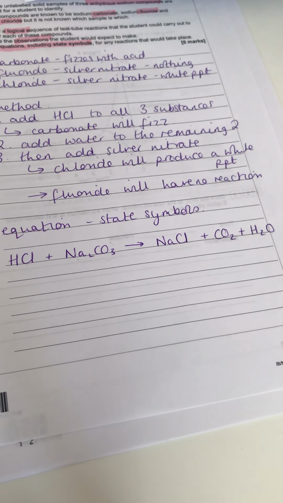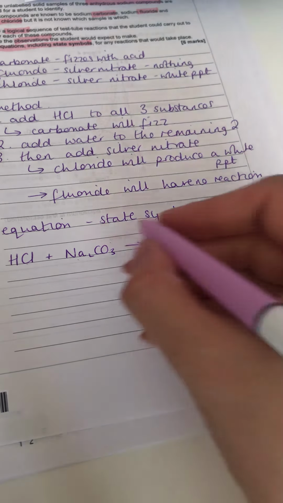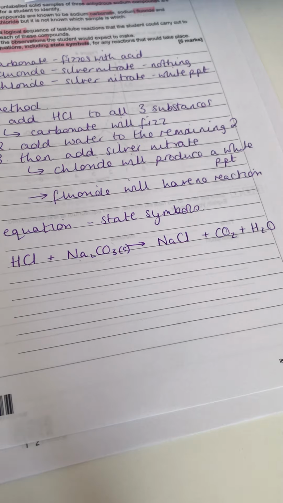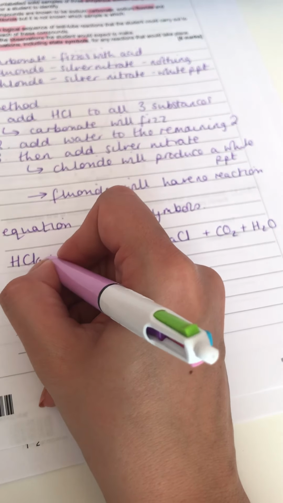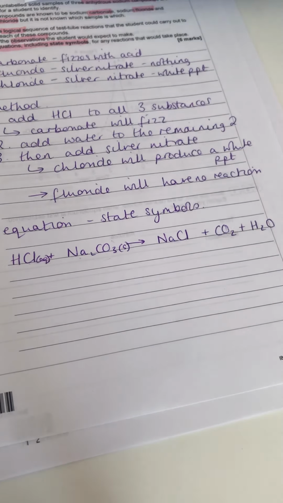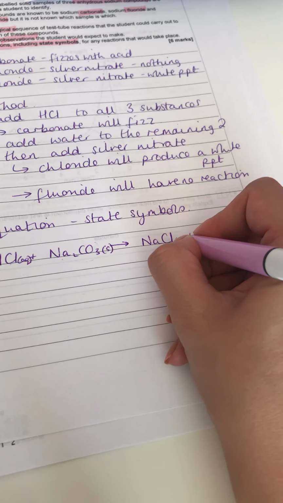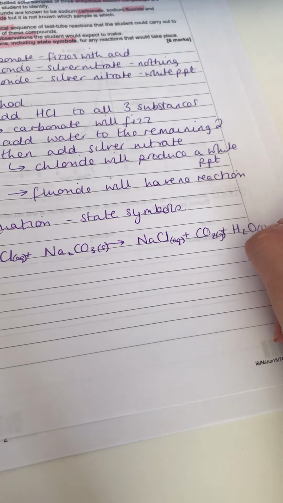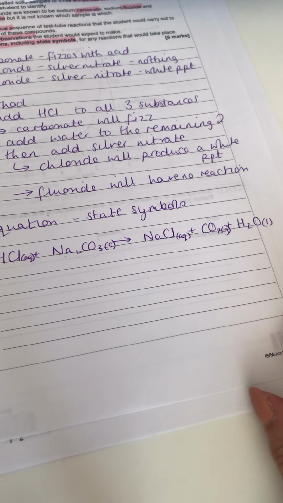Now I need to add my state symbols. So my sodium carbonate is going to be solid because I identified that that was anhydrous. My hydrochloric acid is going to be aqueous. I've then got sodium chloride salt, which is going to be aqueous, carbon dioxide gas, and H2O, which is going to be a liquid.